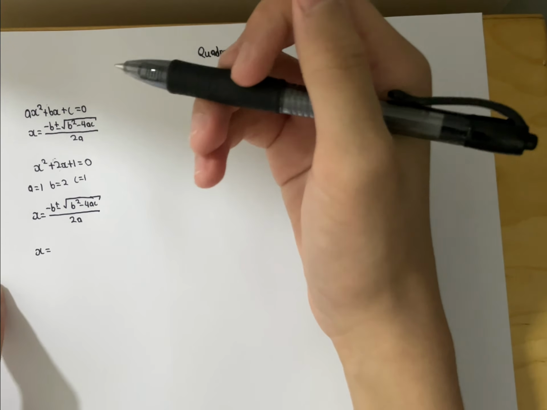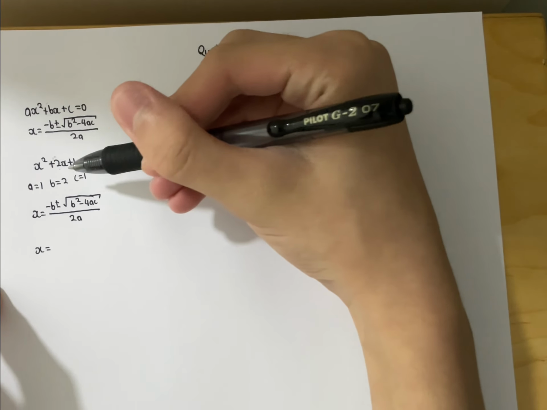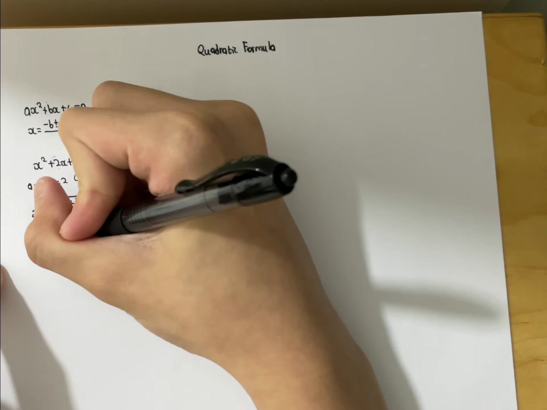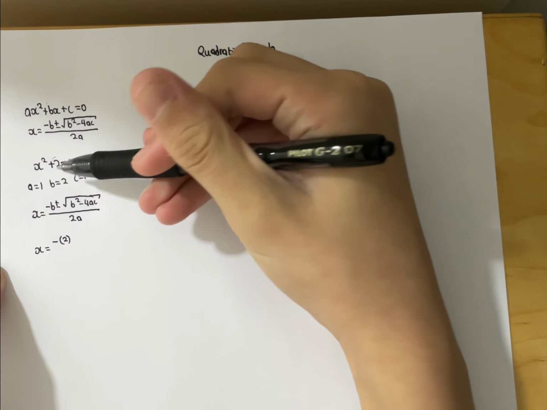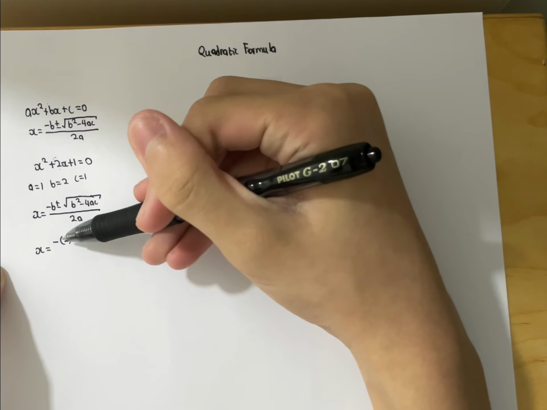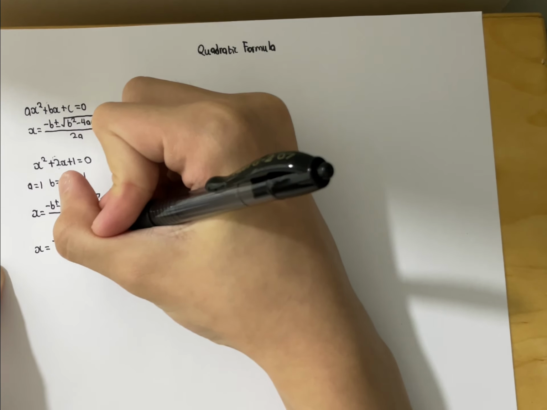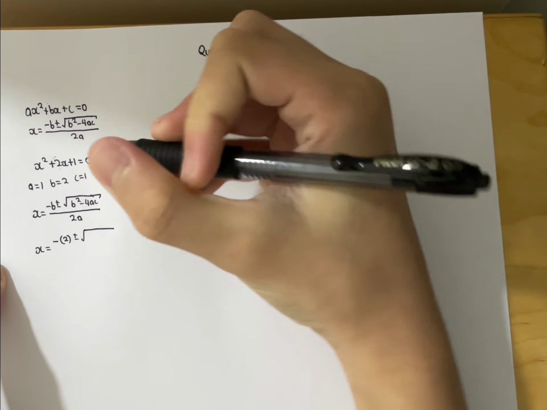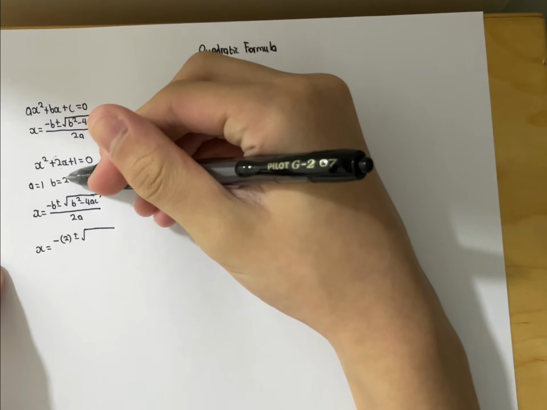Well, negative b is the negative of positive 2 because b equals 2, so therefore negative b would be negative 2. Then we have b squared. So what is b? Well, b is 2, right?